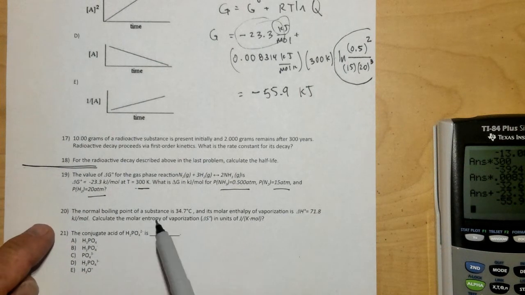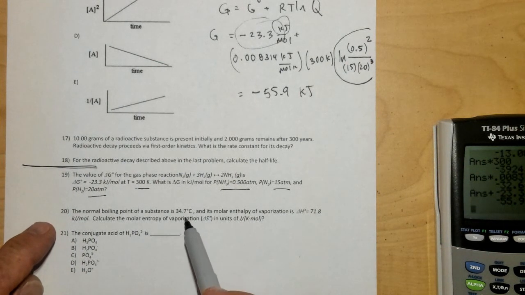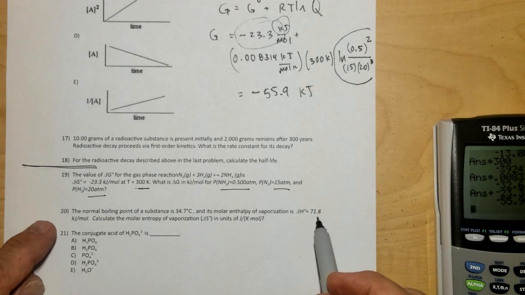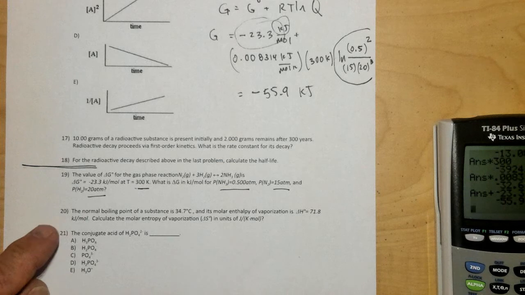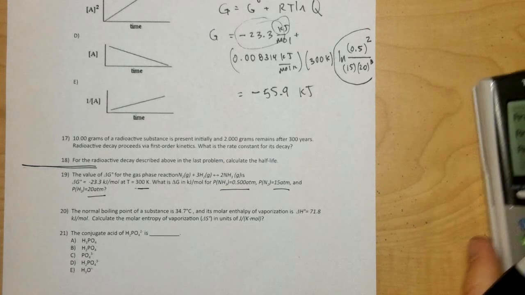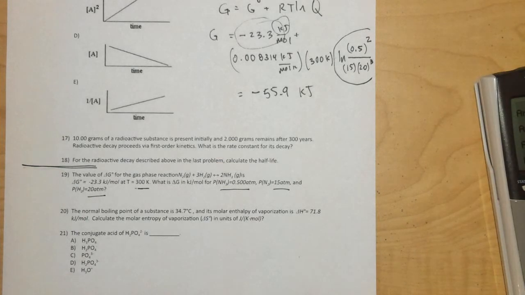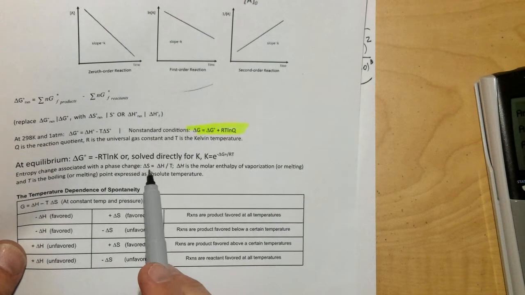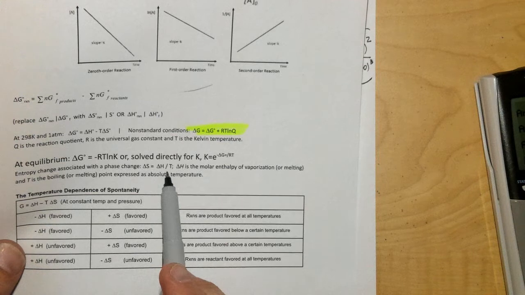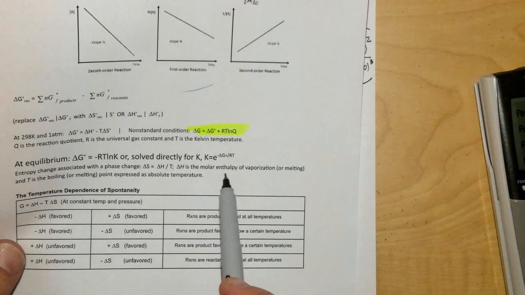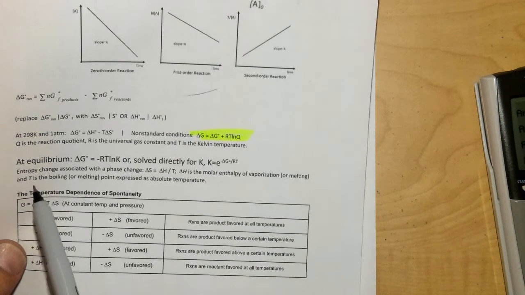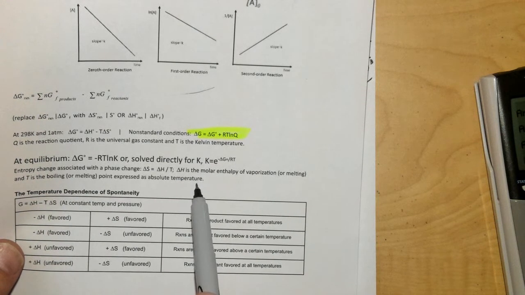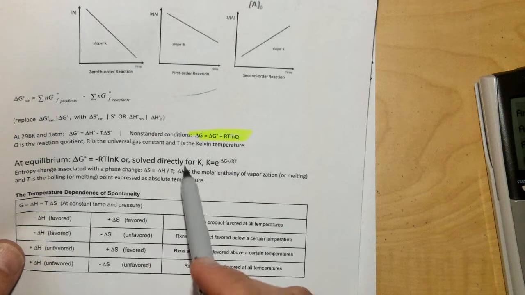Number 20, the normal boiling point for a substance is 34.7. Its molar enthalpy of vaporization is 71 kilojoules per mole. Calculate the molar entropy of vaporization. So entropy changes associated with phase changes have this equation, ΔS equals ΔH divided by T. ΔH is the molar enthalpy of vaporization or melting, and T is the boiling point expressed in absolute temperature, so it's got to be in kelvins. So we'll write this equation down.